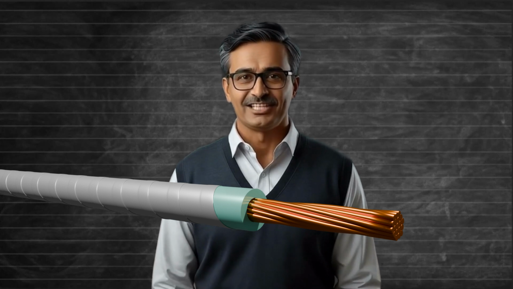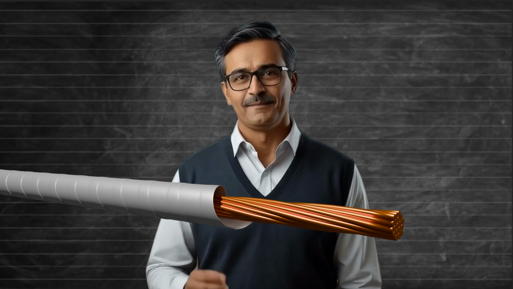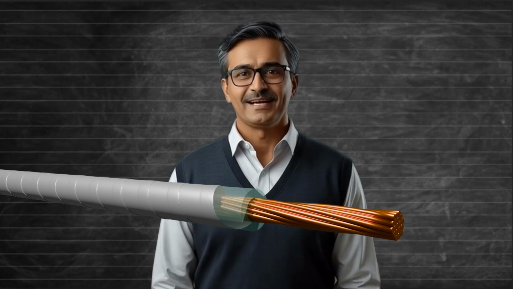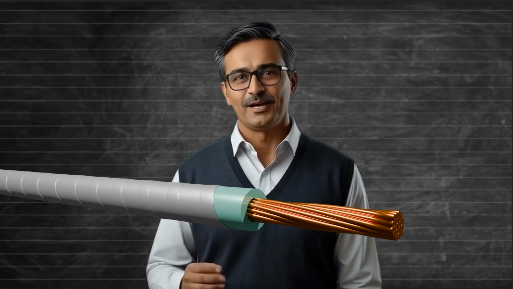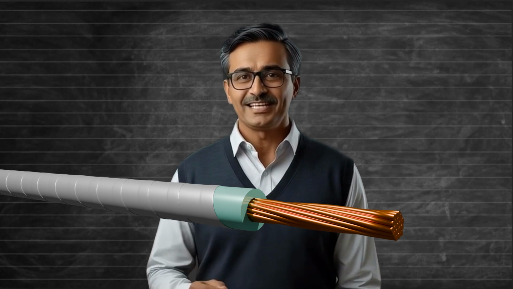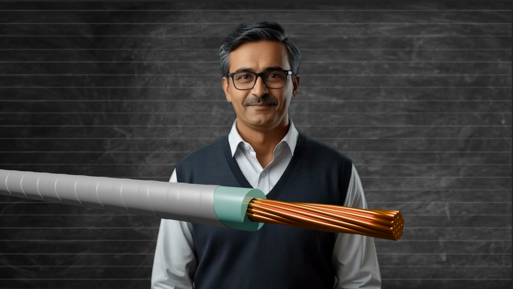A typical communication cable consists of three main parts. First, there is a central conductor. Second, there is an outer metallic shield. And between these two conductors, there is an insulating material, also called the dielectric. Because of this structure, the cable possesses distributed capacitance. The inner conductor and the outer shield act like the two plates of a capacitor.